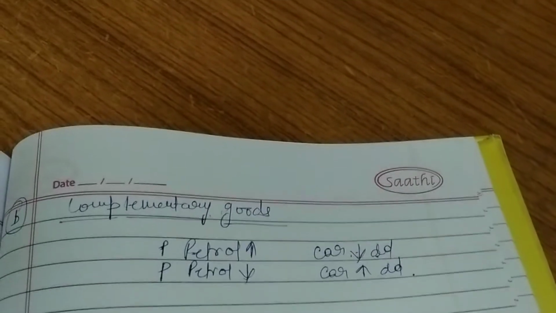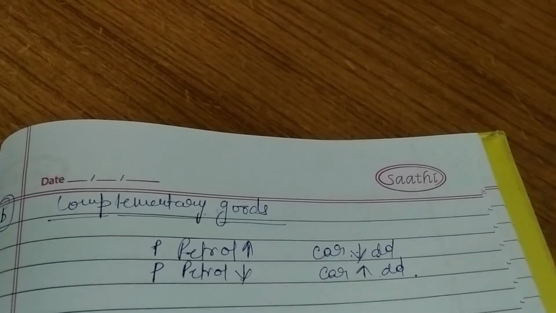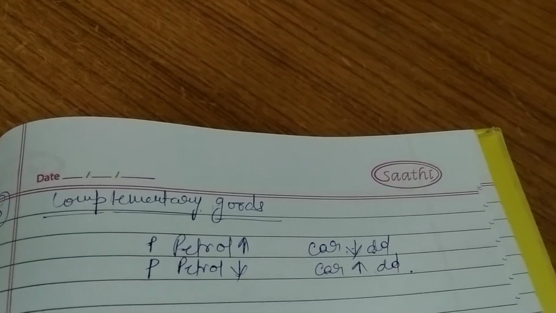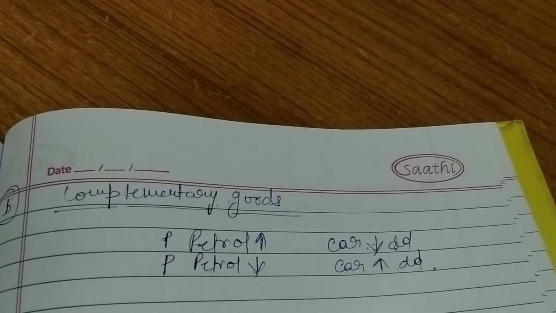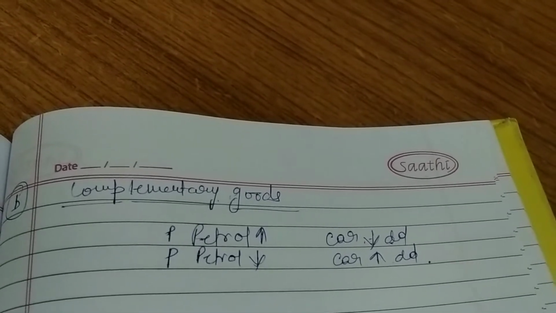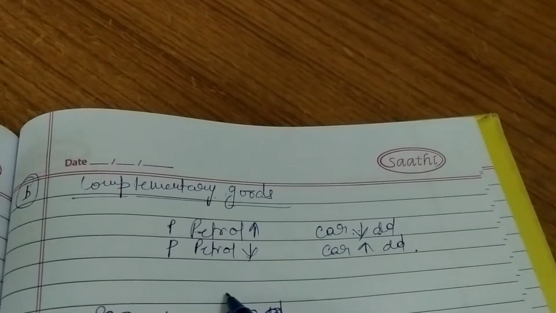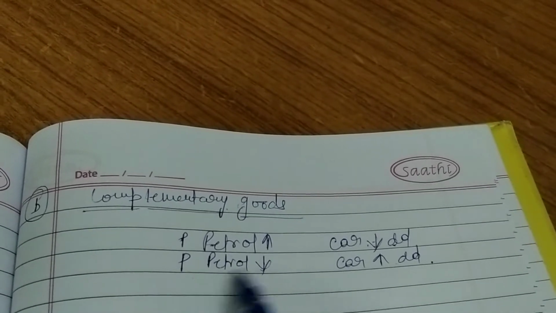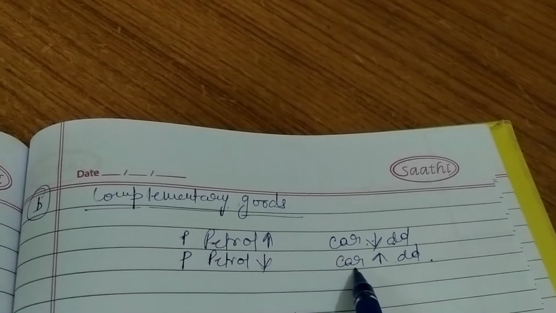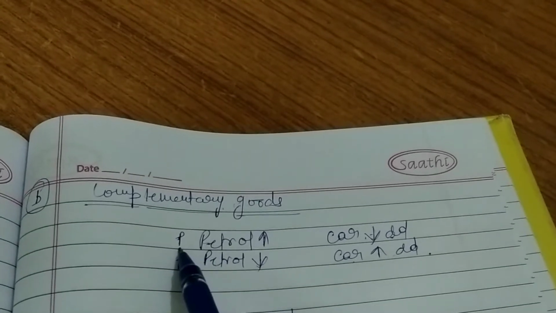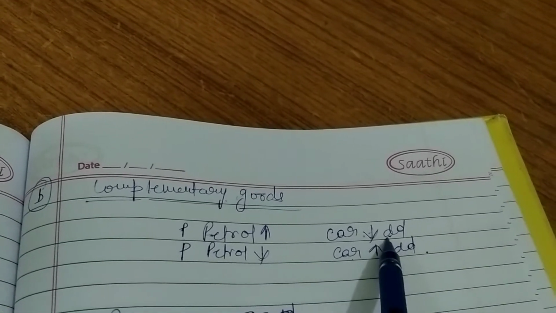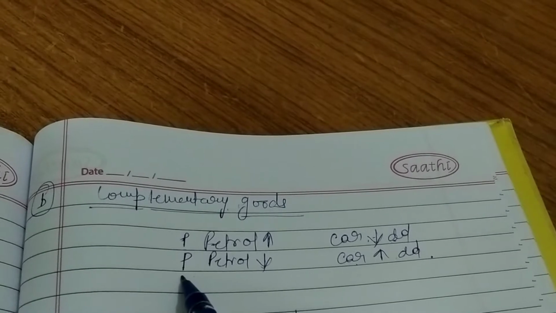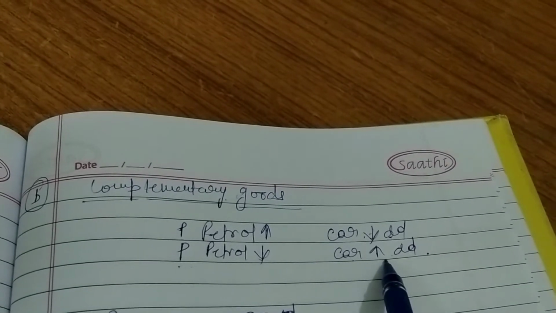The next case in related goods which I explain is in the case of complementary goods. Complementary goods are those goods which are consumed together. I have already told you. And here I am taking the example of petrol and car. There is an inverse relationship between the price of petrol and demand of car because they are complementary goods. When the price of petrol increases, demand of car falls. And when the price of petrol falls, demand of car increases.